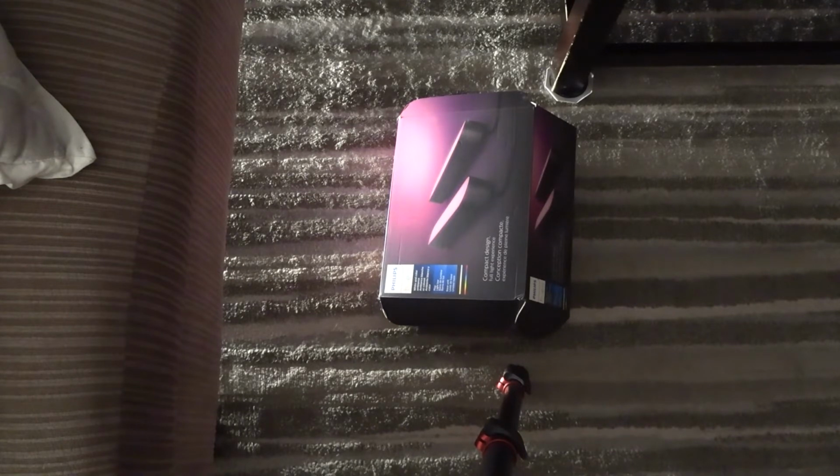So these bar lights are not gradients. They're going to be the same color. The whole bar will be the same color every time, from what I understand. So we'll see how true that is.